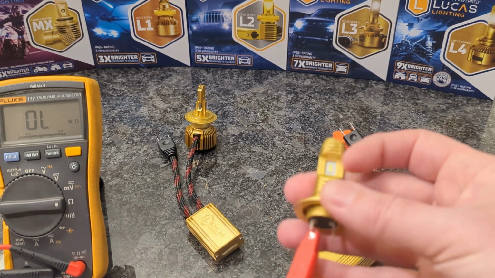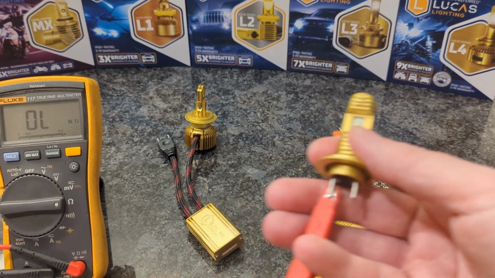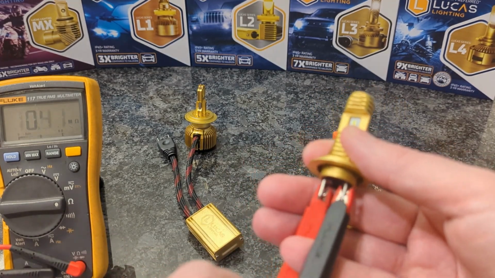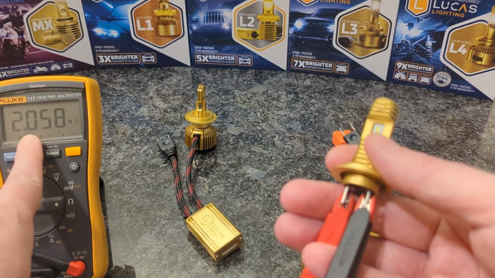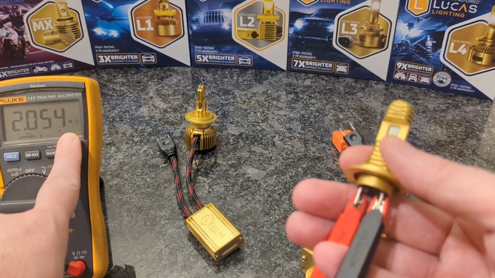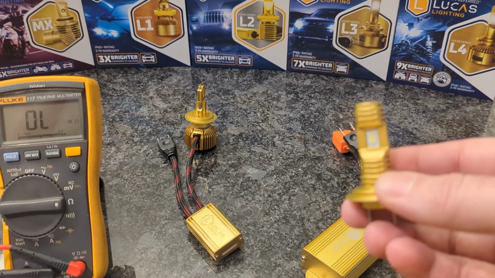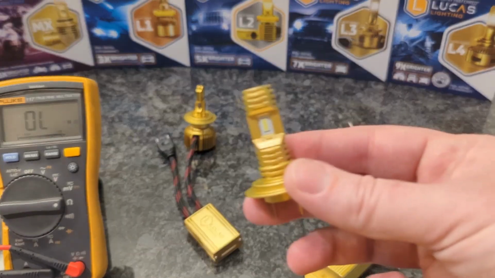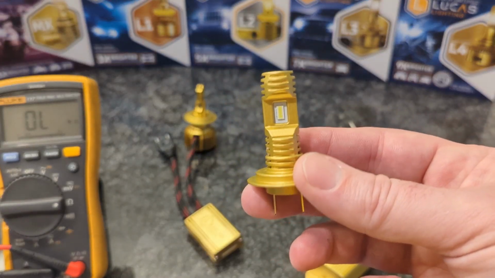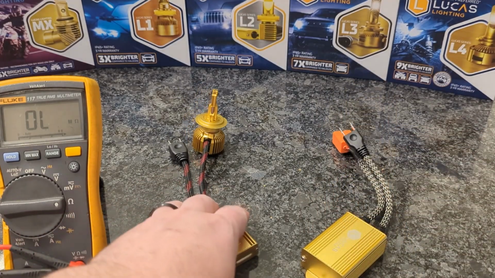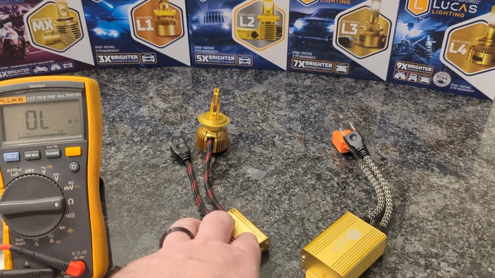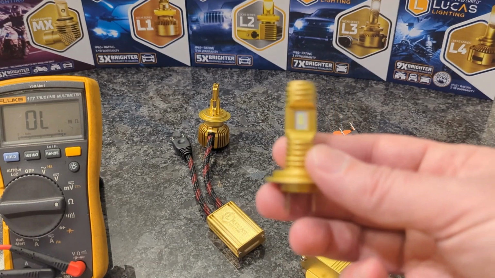Let me show you an MX bulb. If we look at the resistance on an MX bulb, you can see that it's quite high. It's 2.0 something mega ohms. Now, this is in an operating circuit, this is actually much less, but you have to have special tools to measure resistance in an operating circuit. The L5's I think half of that, so it's like closer to 1 million or whatever.